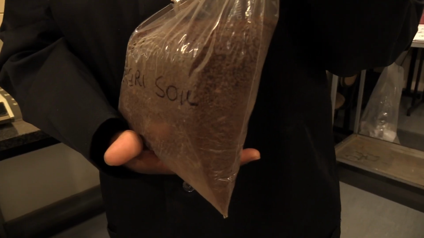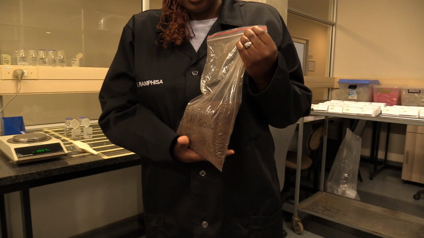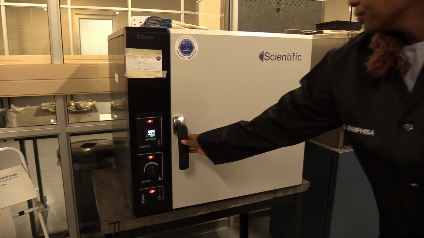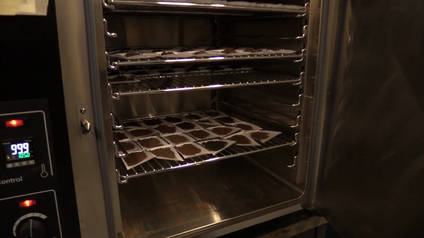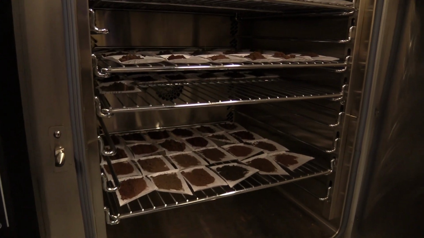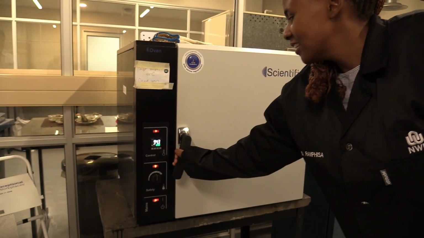To take you through some of these analytical procedures, let's visit the Eco-Analytica, which is a soil and water laboratory based here at the Noordwes-Universiteit in Potchefstroom. So from the field, you come with your sample, usually in a container similar to the one you see here. The first thing that you do is to dry out any excess moisture from your sample. We typically do this by placing the sample in an oven to let out all the excess moisture.